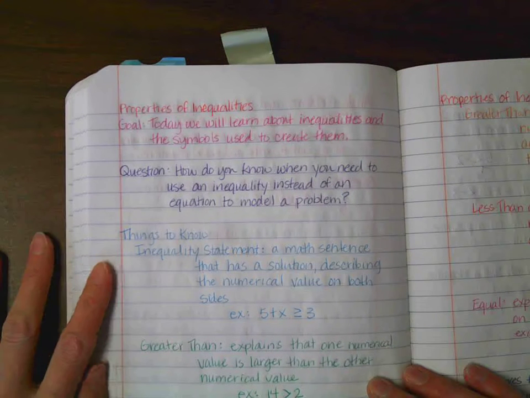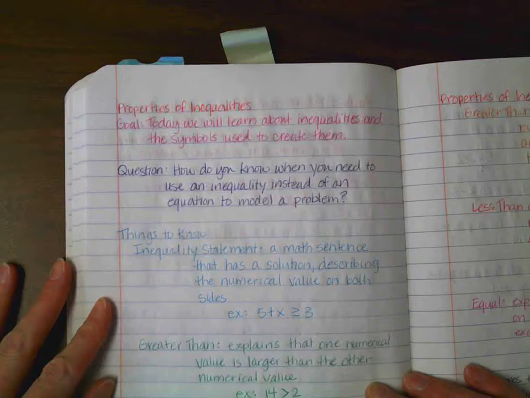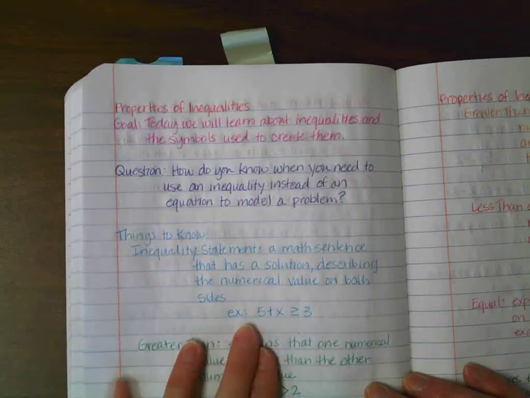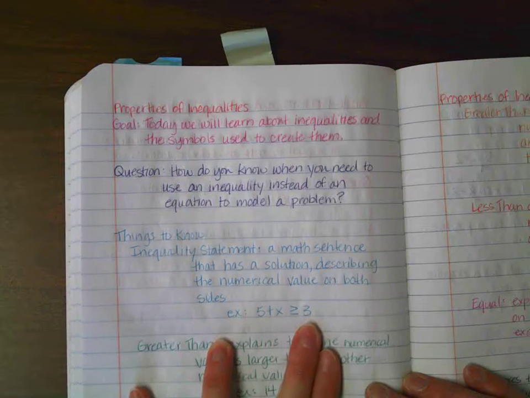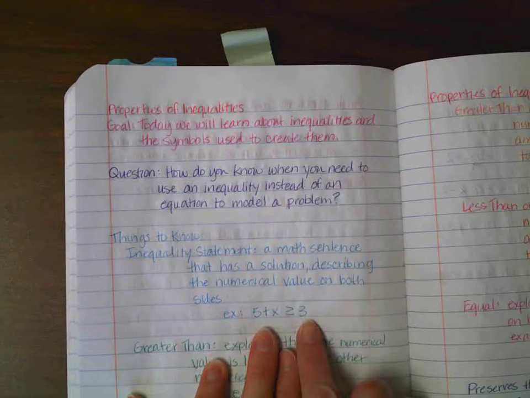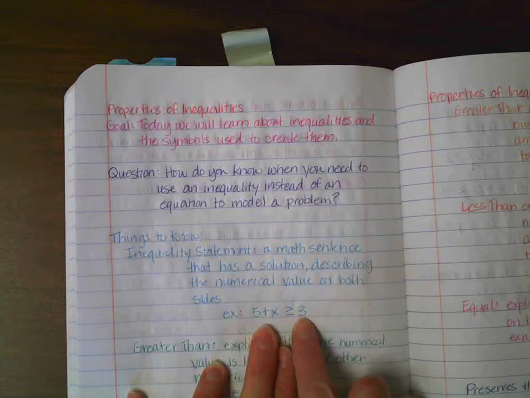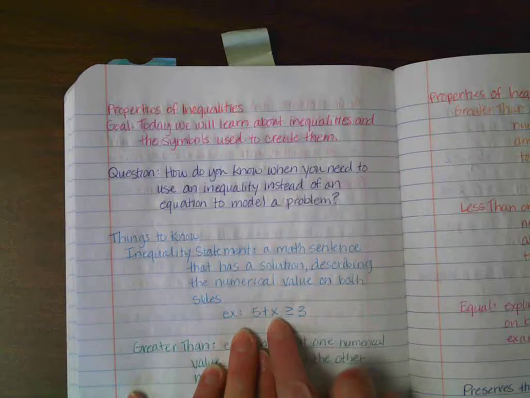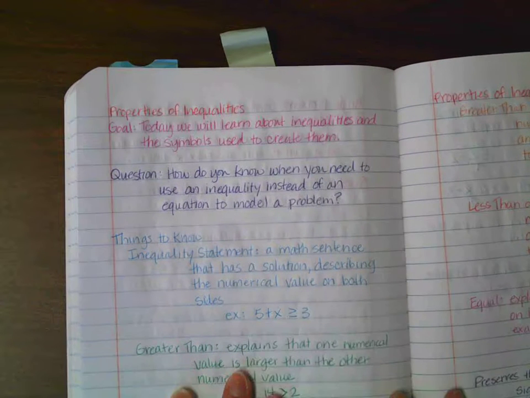Things to know. An inequality statement is a math sentence that has a solution describing the numerical value on both sides. An example of this is 5 plus x is greater than or equal to 3. So this is the math sentence that we're talking about, and the solution is on the right, and this expression on the left means that it has to be greater than or equal to 3. So we have to come up with a value for this x that will make it greater than or equal to 3. That's an inequality statement.